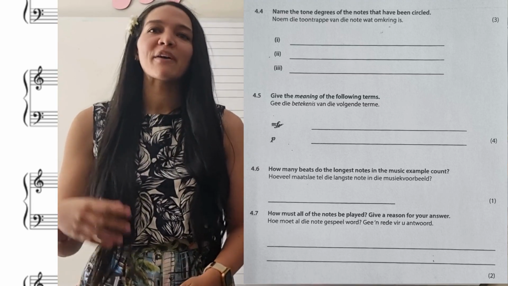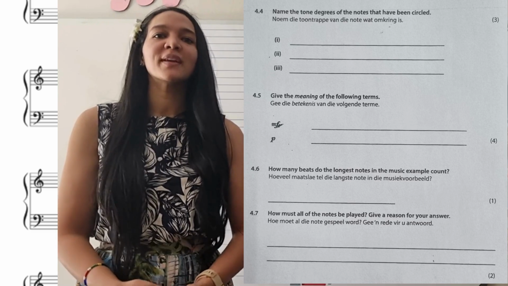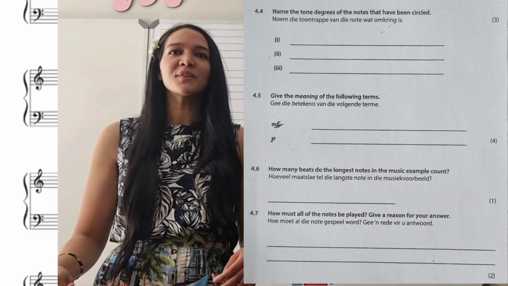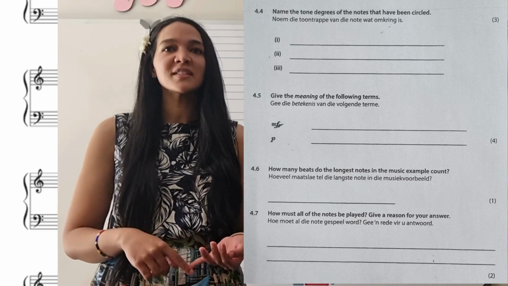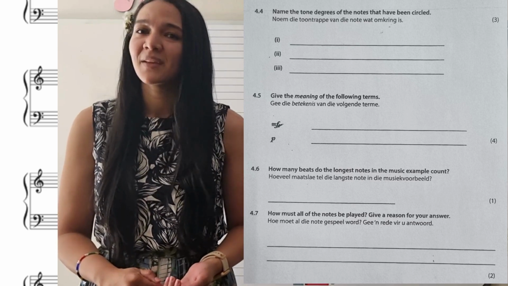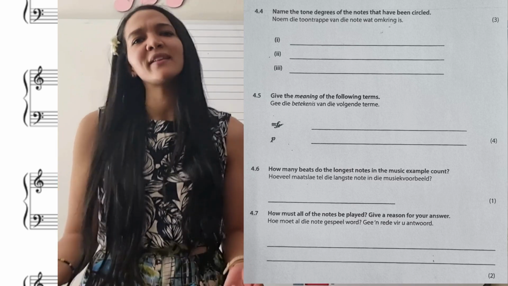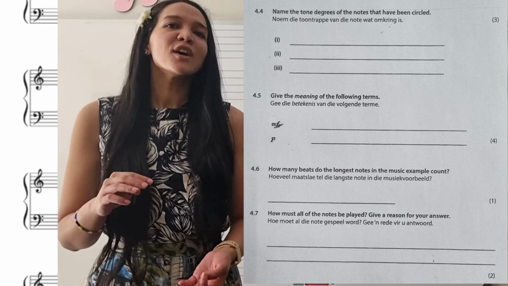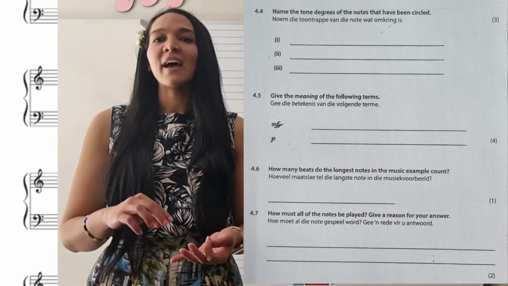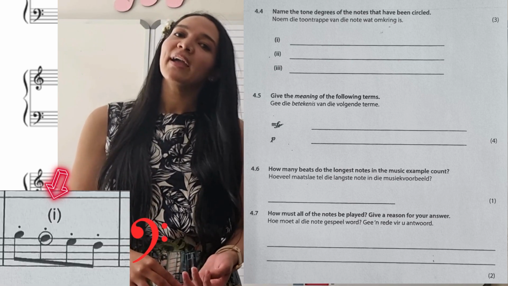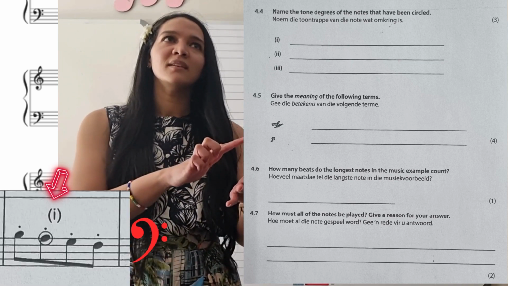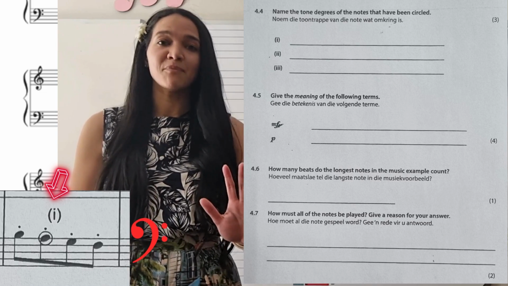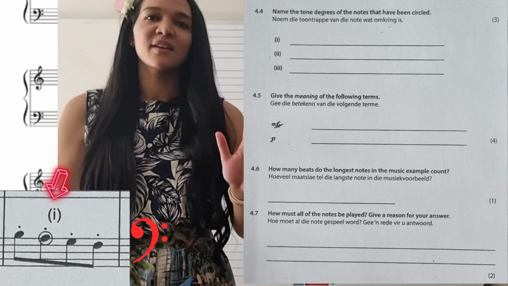Question 4.4, we have to name the tone degrees, also known as the technical names of the notes that have been circled. So first things first, we have to know our key if we're going to get this right. And of course, we already identified our key as D major, so we're halfway there if we got that right. So the first one, we have an A. So A, how do we get to A from D? D, E, F sharp, G, A. That's up 5, and 5 we know is the dominant.